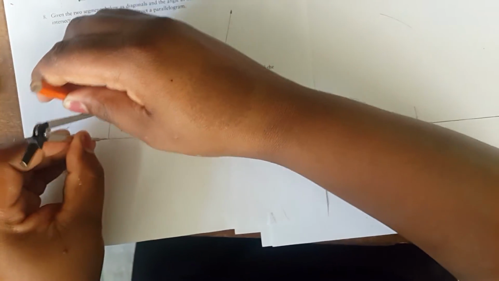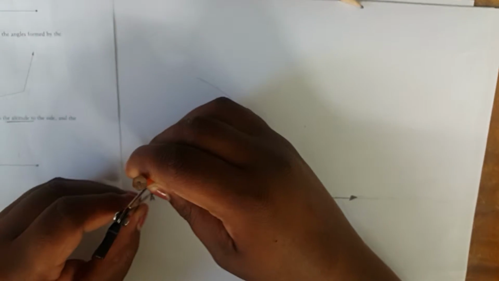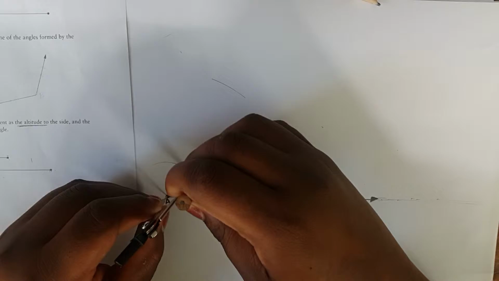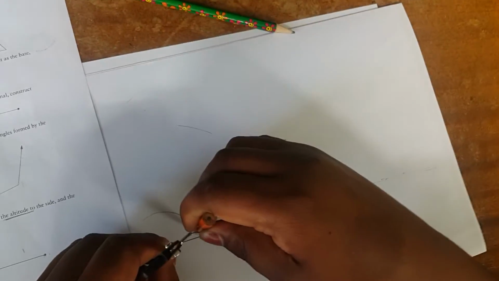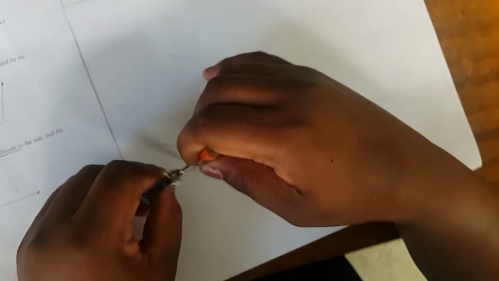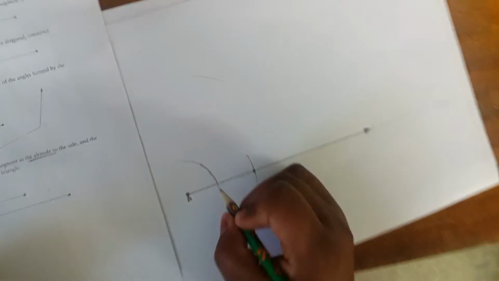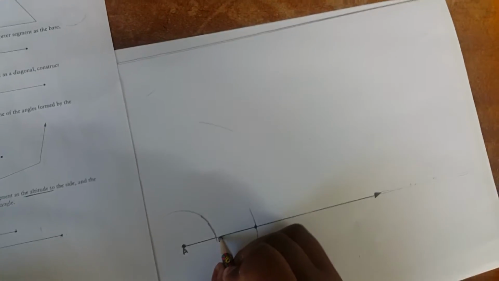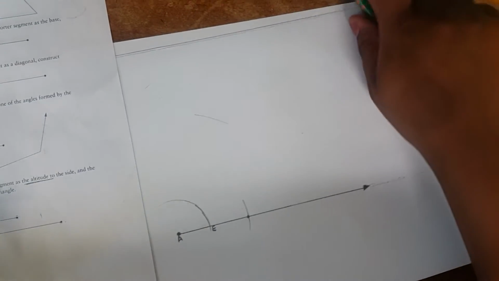Okay, we were supposed to draw a full arc so that we cannot be confused. Yes, so it is this distance. You've got this arc. We can name this point E if we want, any alphabet, remember.